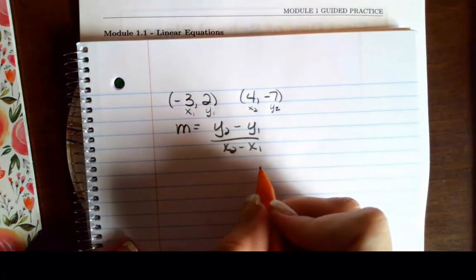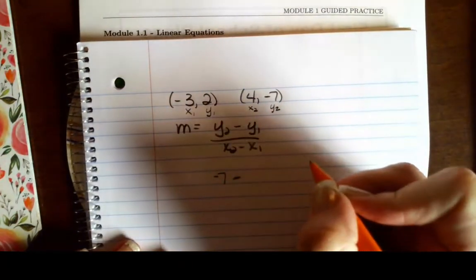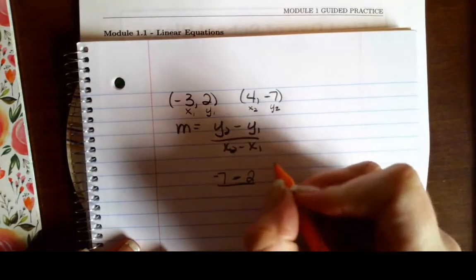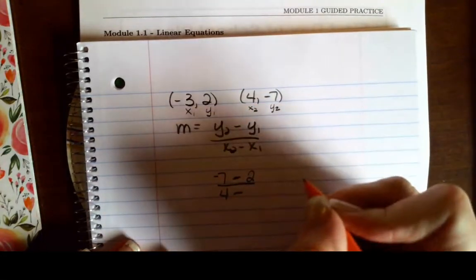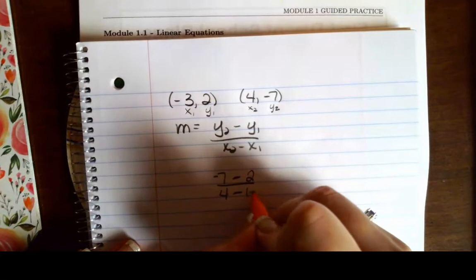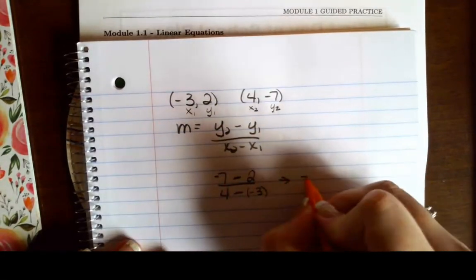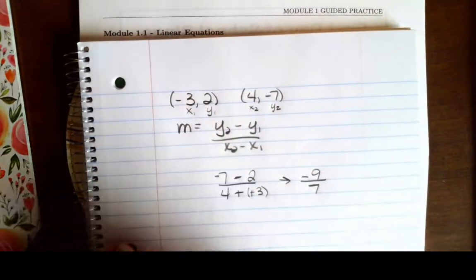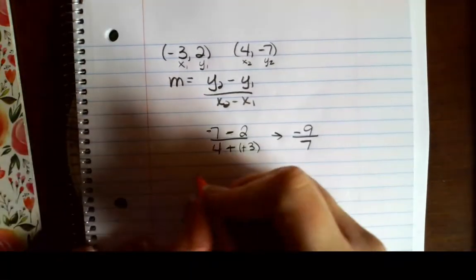Okay, so fill it in. What's y sub 2? It's negative 7 minus y sub 1, which is 2, over x sub 2, which is 4, minus x sub 1, which is negative 3. So negative 7 minus 2 is negative 9. And 4 plus 3 is 7. So I know that my slope is negative 9/7.